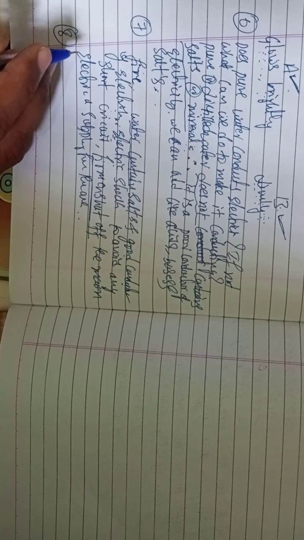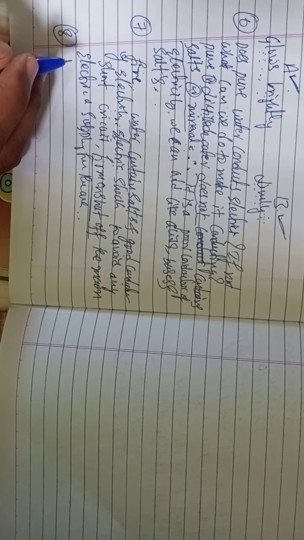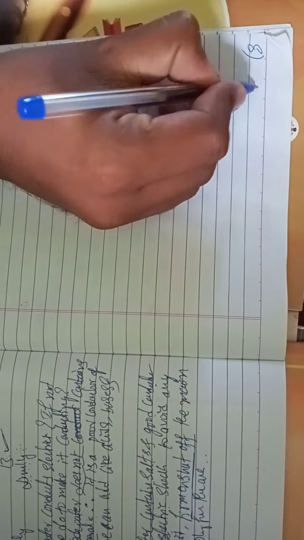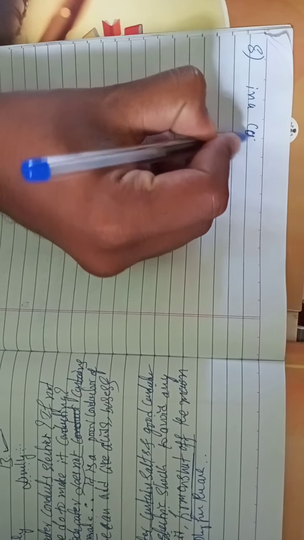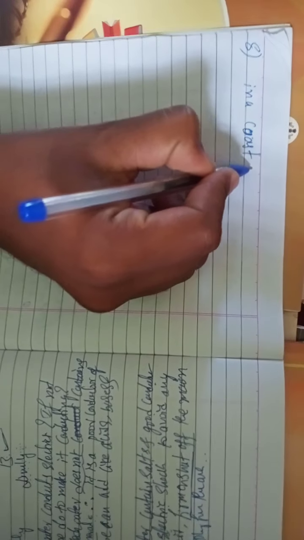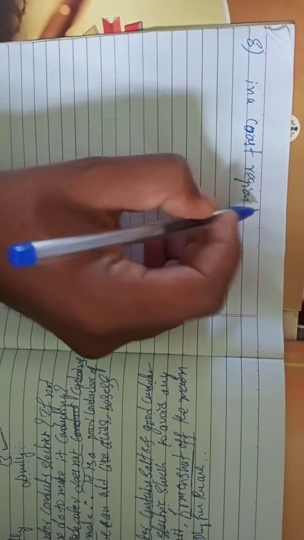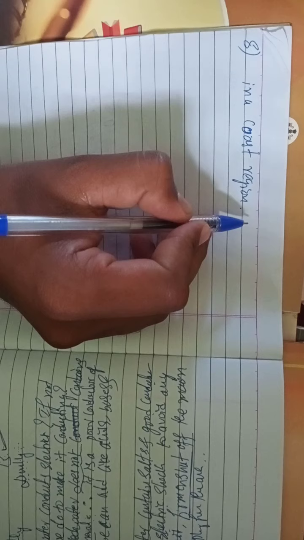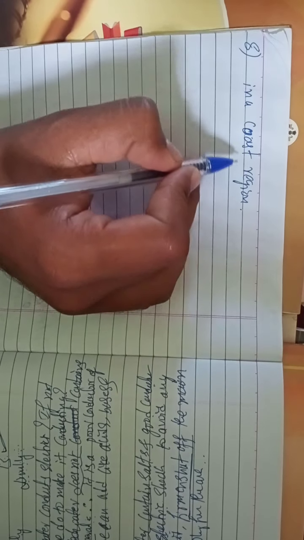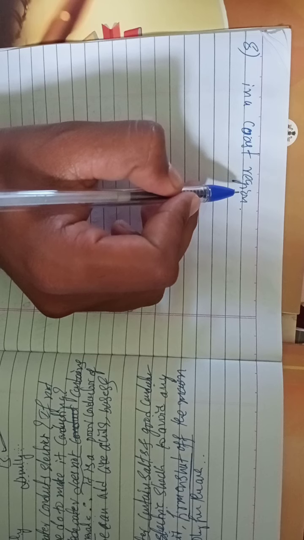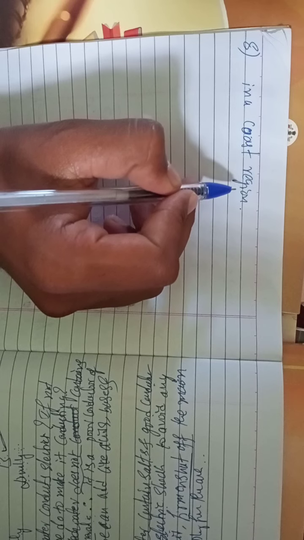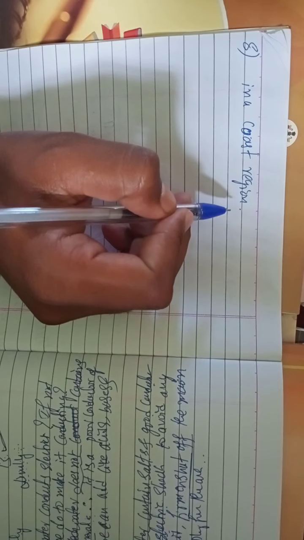Eighth question. Okay, a child staying in a coastal region tests the drinking water and also the sea water with his tester. So pure water and sea water, with the help of a tester. He finds that the compass needle deflects more in the case of sea water. Can you explain the reason?